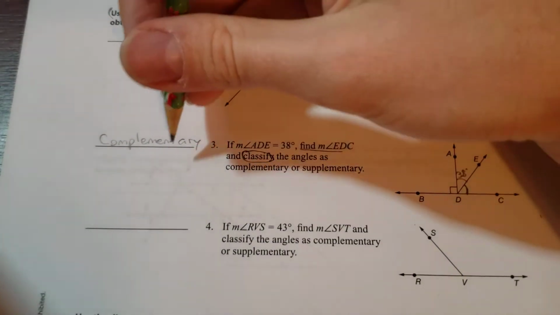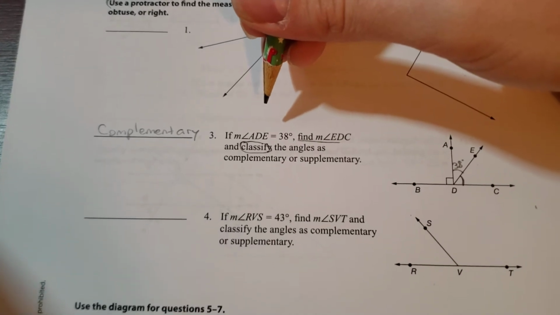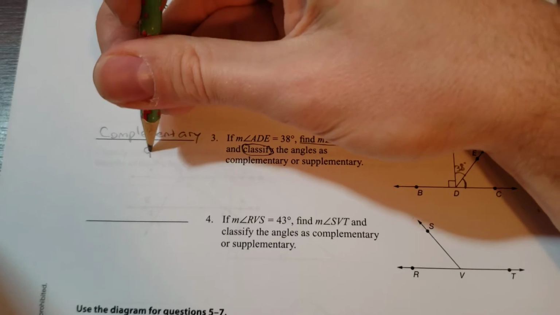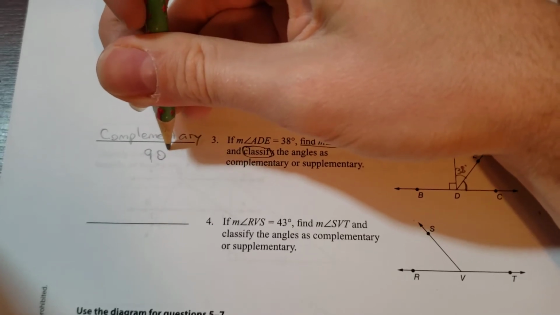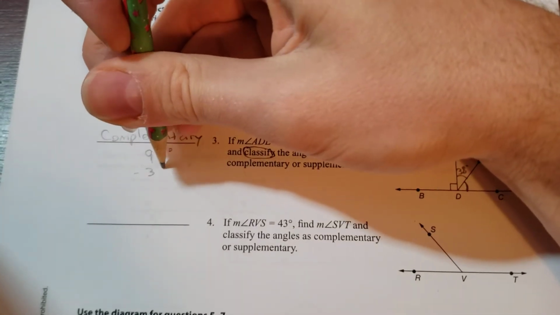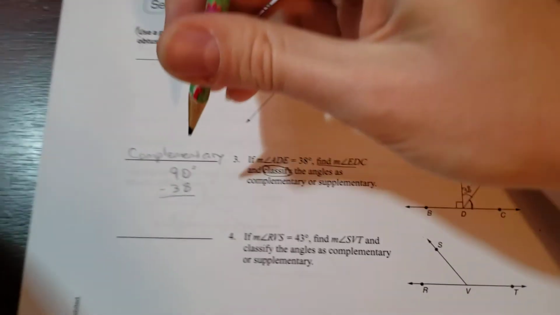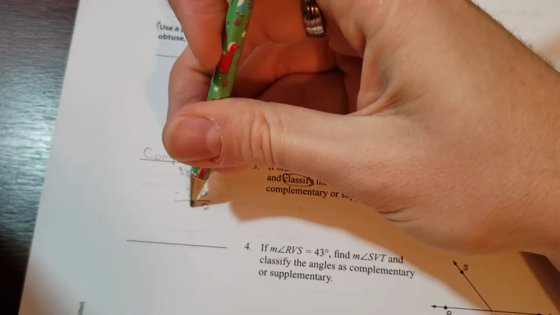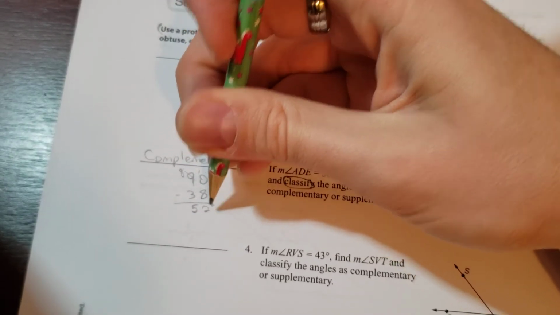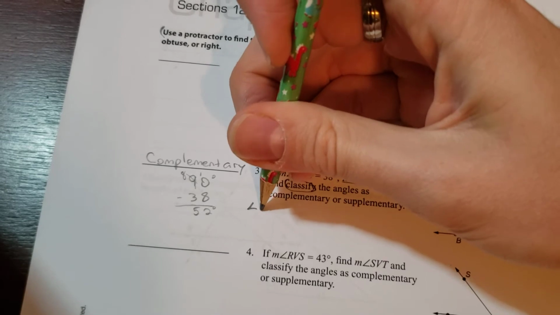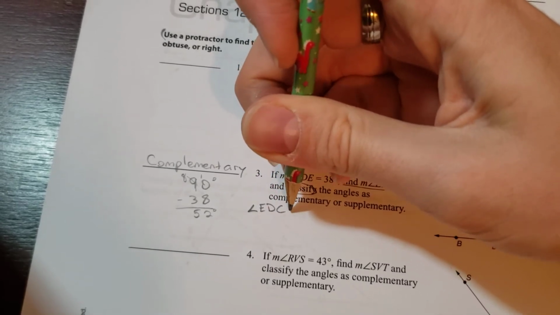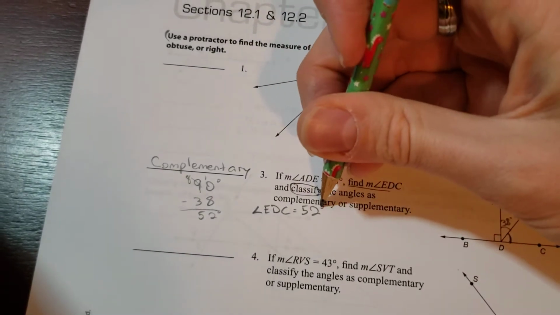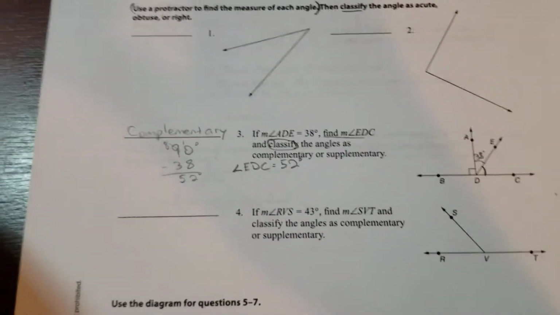And in order to find it, I'm going to subtract. Complementary angles add up to equal 90 degrees. So 90 degrees minus 38 equals, let's see, that's going to be 52 degrees. So angle EDC equals 52 degrees, right?